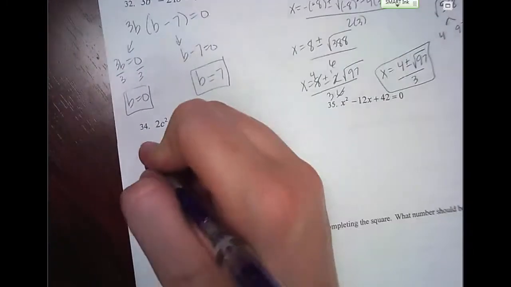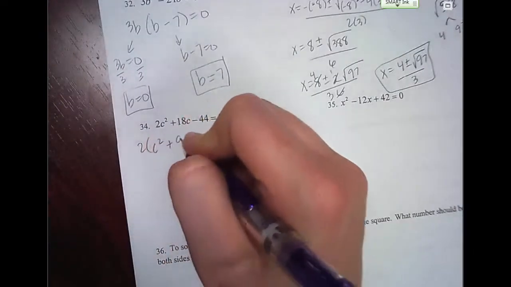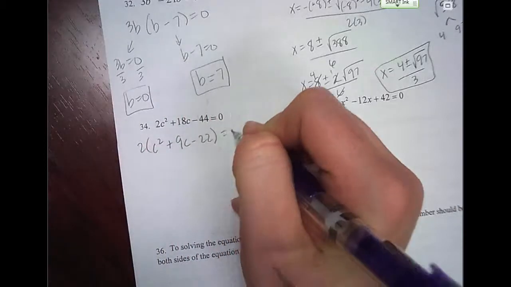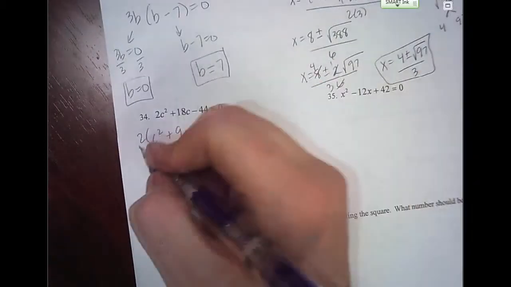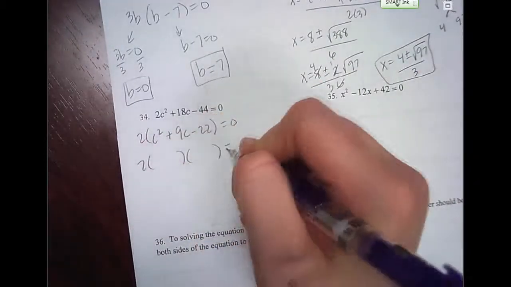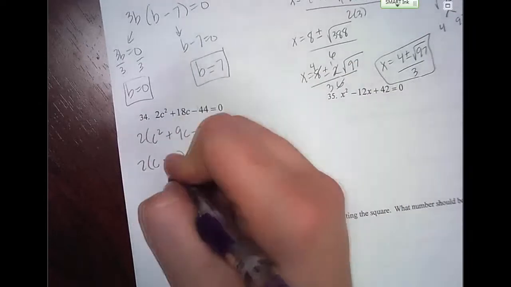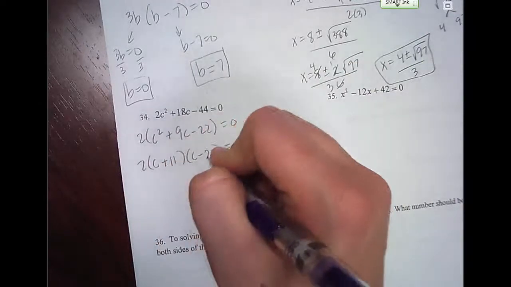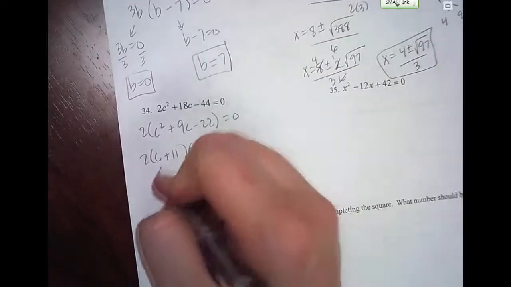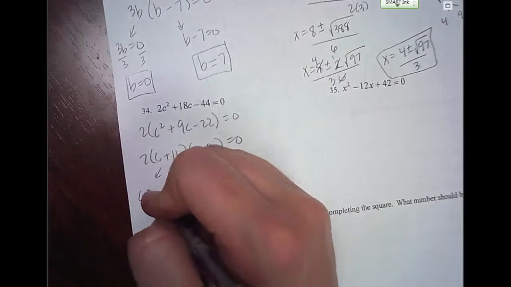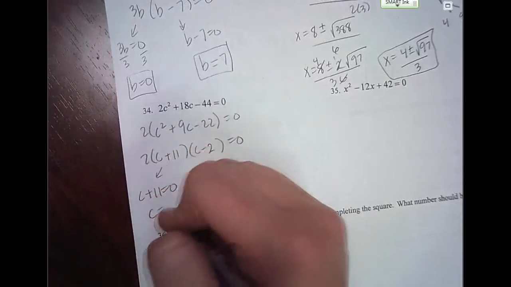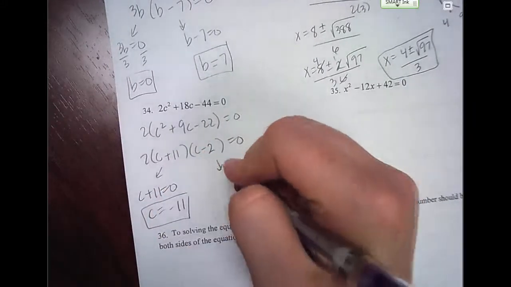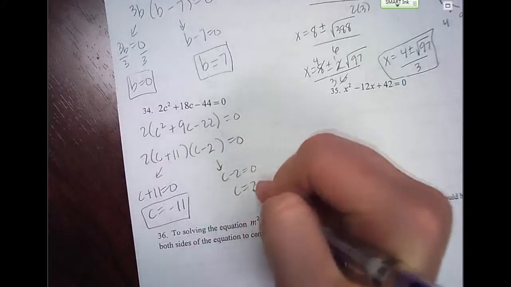Okay, number 34. I'm going to take a 2 out of everything first. And this one looks like it's easy to factor, so I'm going to factor this one. C plus 11 and c minus 2. So if I split that up, c plus 11 equals 0, so I get -11. And c minus 2 equals 0, so I get positive 2.